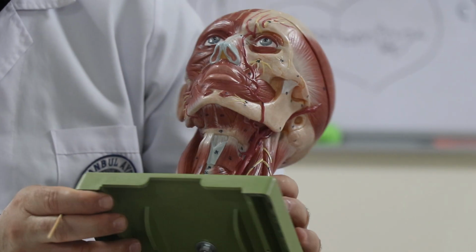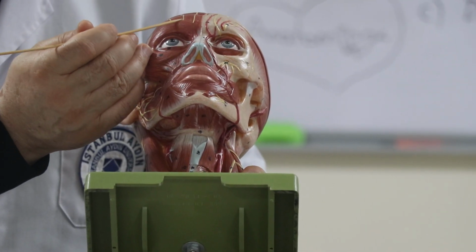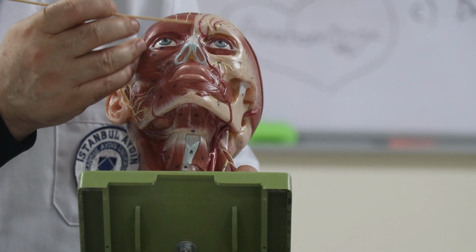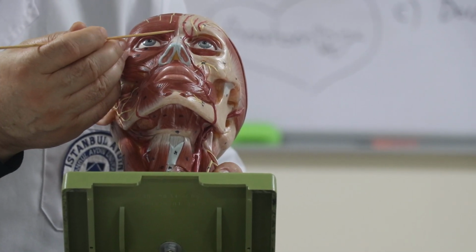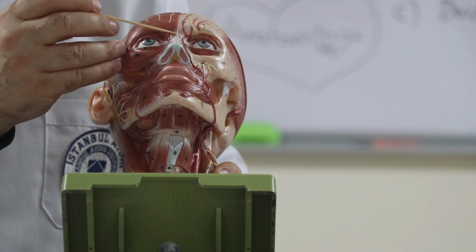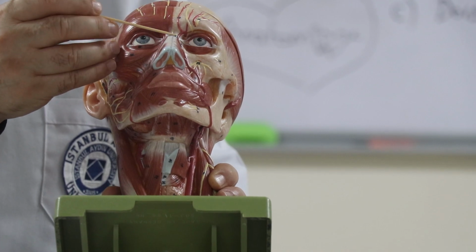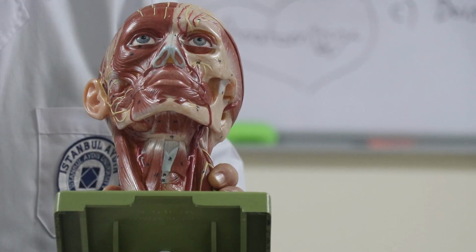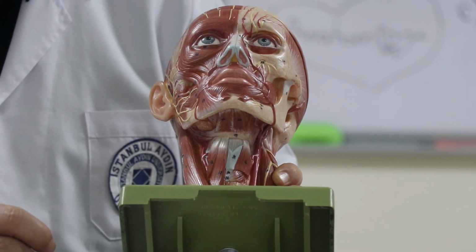So let's look at the other muscles now: the corrugator supercilii and the procerus. The corrugator supercilii is above the eyebrow here, and the procerus starts from the bridge of the nose and attaches to the eyebrows. These two muscles primarily produce what? Frowning.